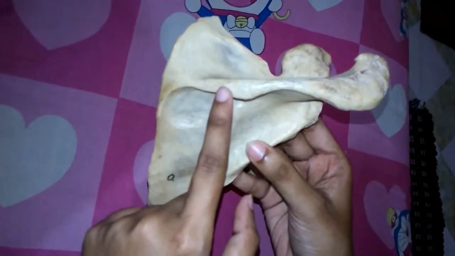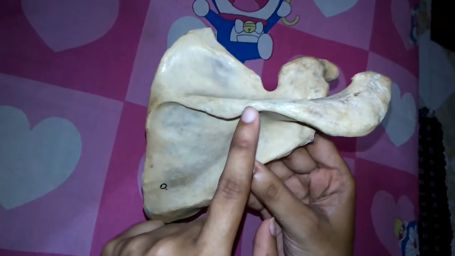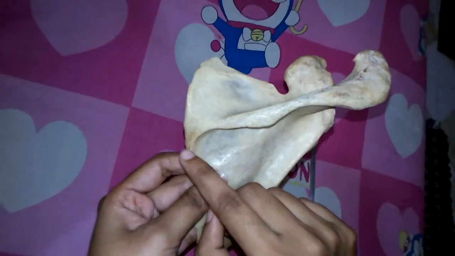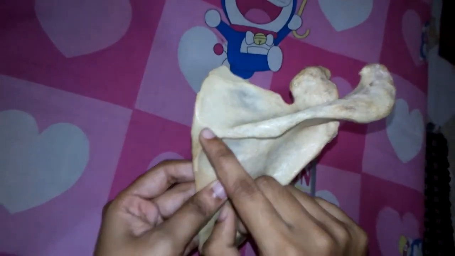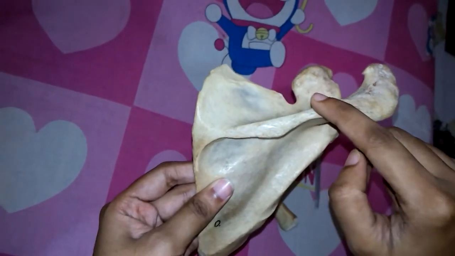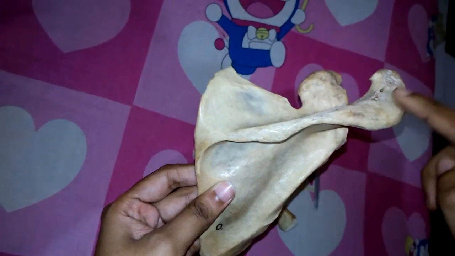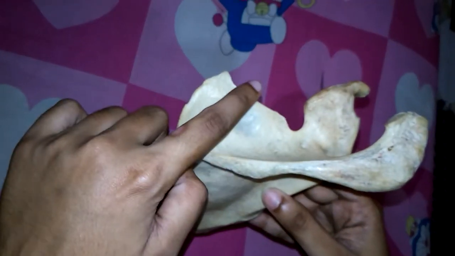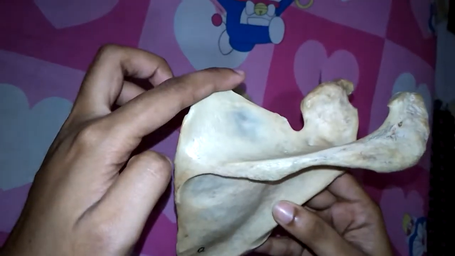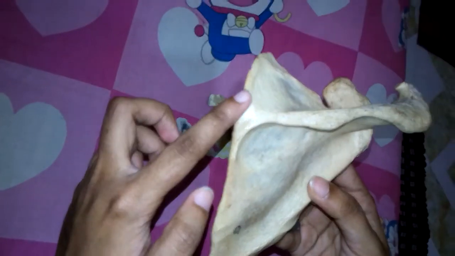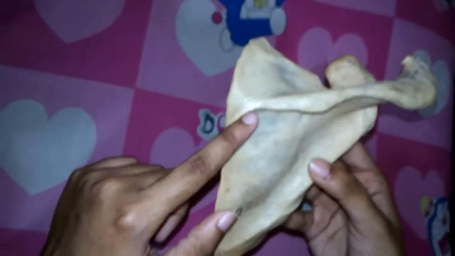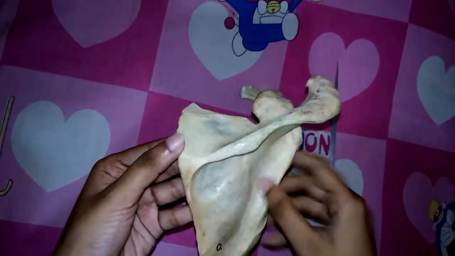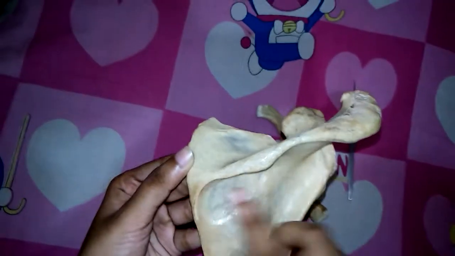The deltoid muscle takes origin from the lower border of the spinous process and the lateral border of the acromion process. The trapezius muscle is inserted onto the upper border of the crest of the spine and the medial border of the acromion process. Levator scapulae is inserted from the superior angle to the root of the spine. Opposite the root of the spine, rhomboid minor is inserted, and from the root of the spine to the inferior angle, rhomboid major is inserted. This is the apex or root of the spine.